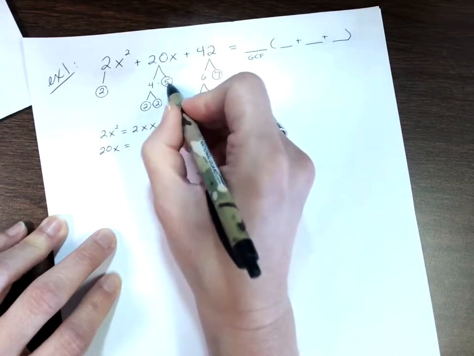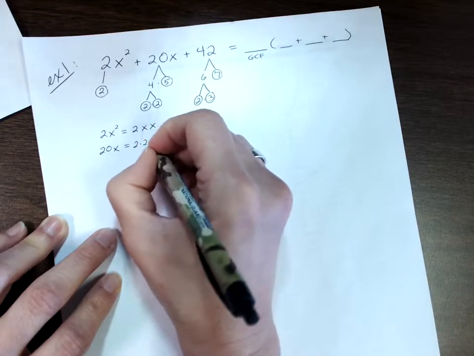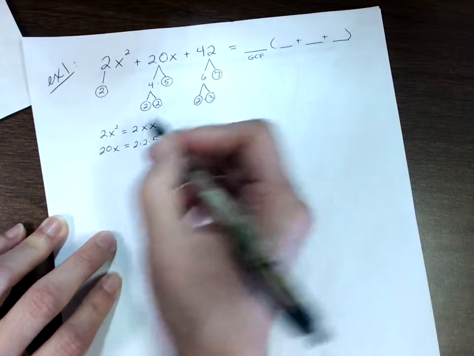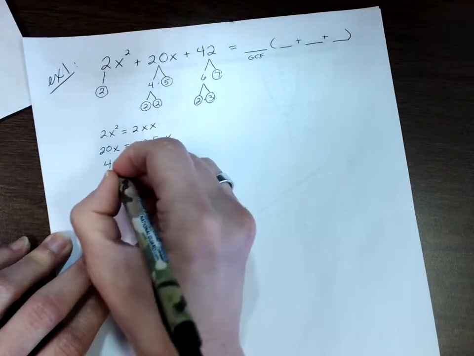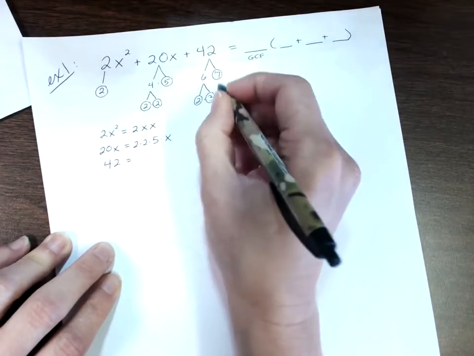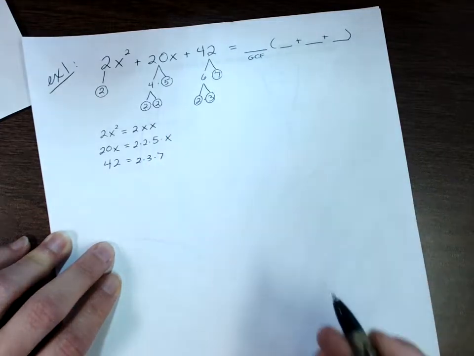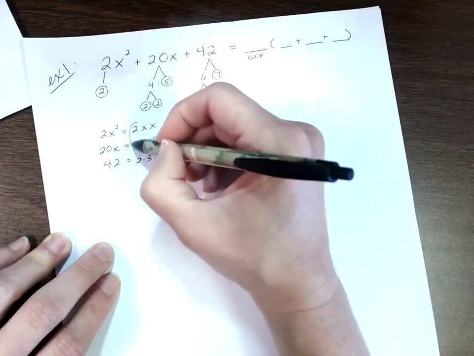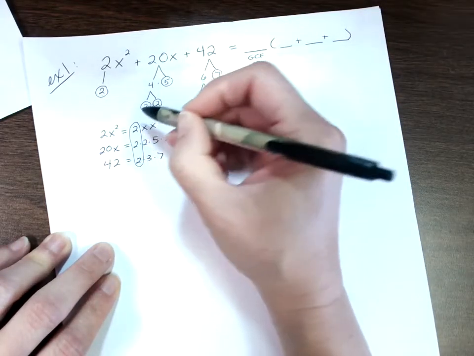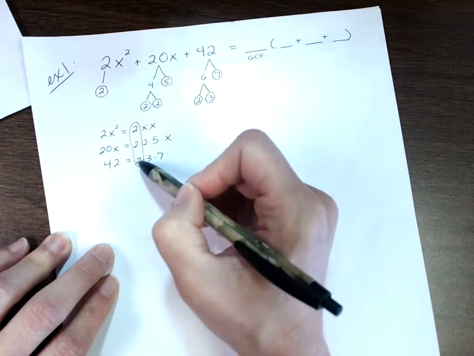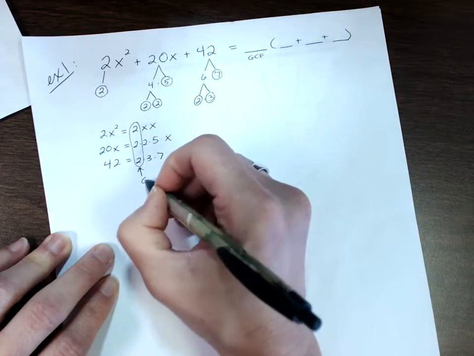I've got 2 times 2 times 5 times x. And then for my 42, my factors are 2 times 3 times 7. So if we look at what they all have in common, the only thing they have in common here is a 2. So that is my GCF. That's my GCF right there.